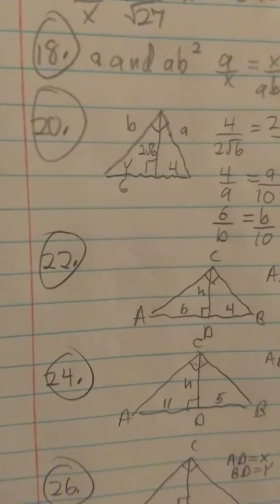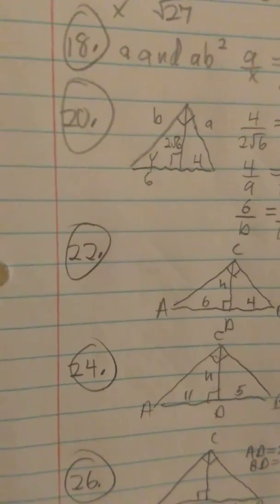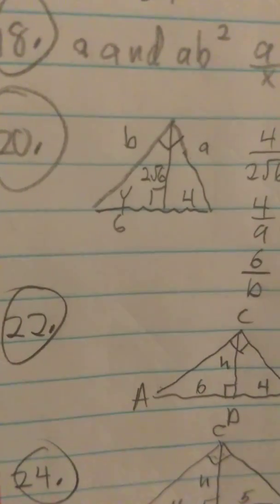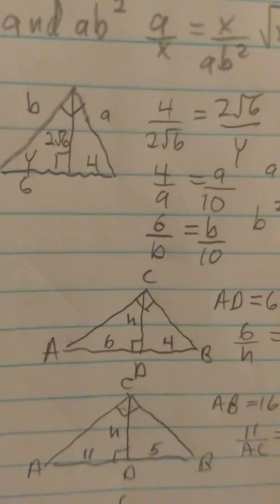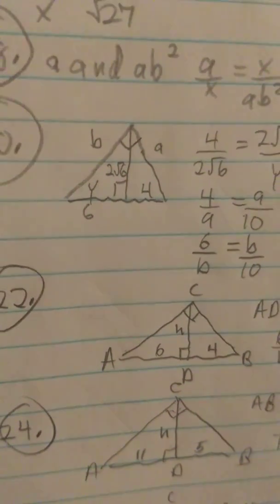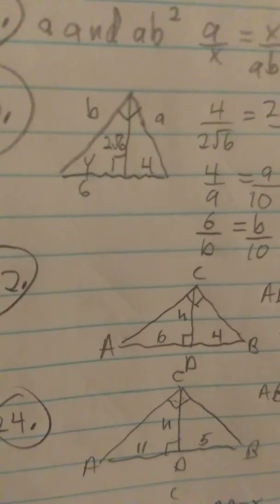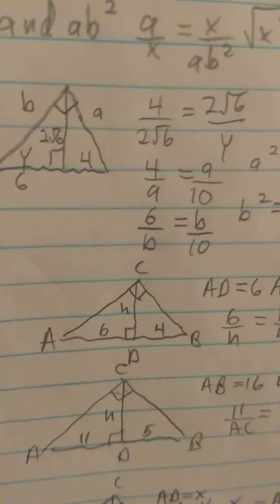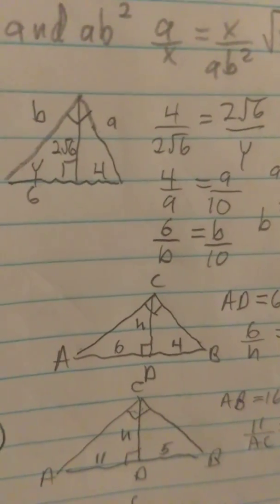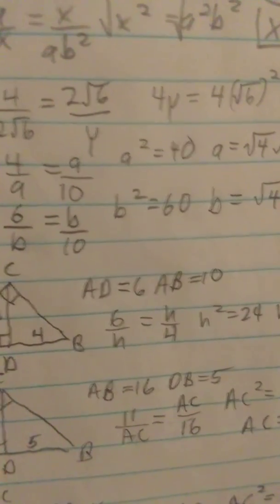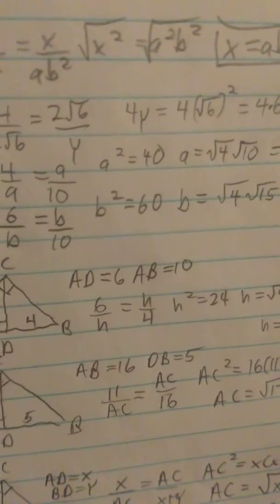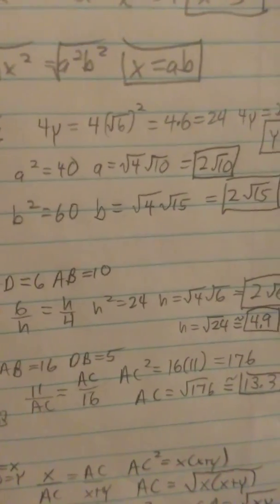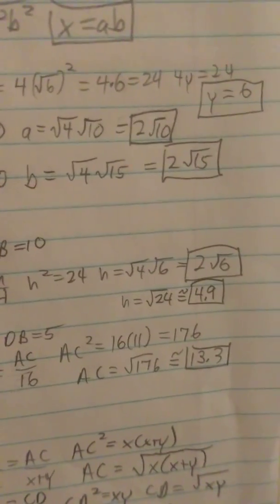Problem 20 has, it's a little hard to see maybe, but the altitude or the height is 2 square root of 6, and the right side of the base is 4. So to get the height, using the height geometric mean, we do 4 over 2 square root of 6 is 2 square root of 6 over the left part of the base, y. And when we cross multiply, we get 4y is equal to 2 times 2, which is 4, and the square root of 6 times the square root of 6, which is 6. So 4y just equals 4 times 6, and then dividing by 4, y equals 6.